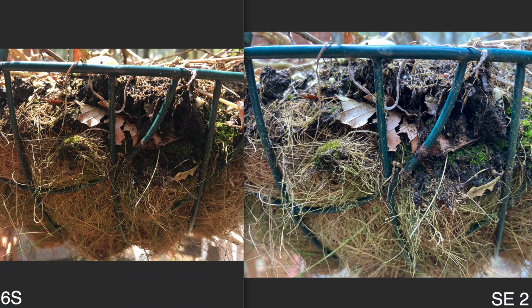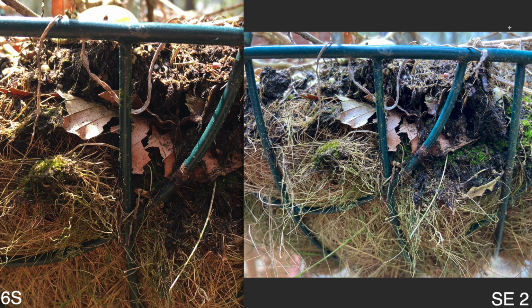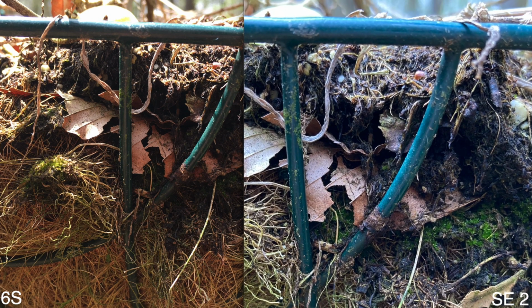Now this is another photo where, I always say, there's a lot going on. And firsthand, it looks like the 6S has more of a cinematic view to it, whereas the SE2 looks a little bit brighter. So some people might prefer this one, some people might prefer that one. I think a majority of people will probably choose this one just because it is the brighter photo.